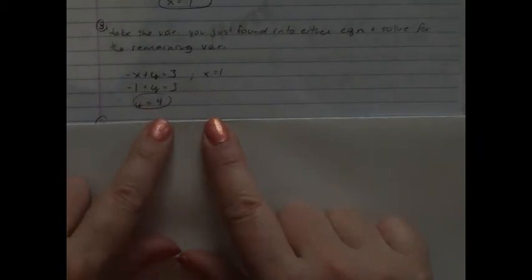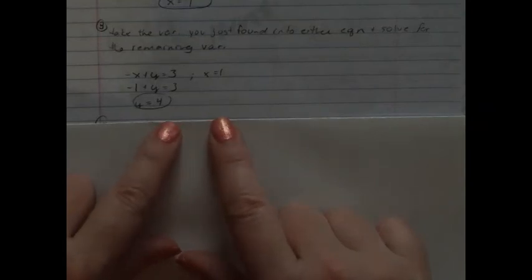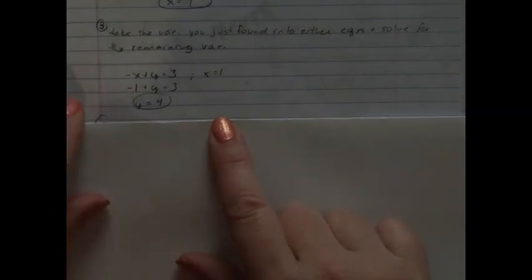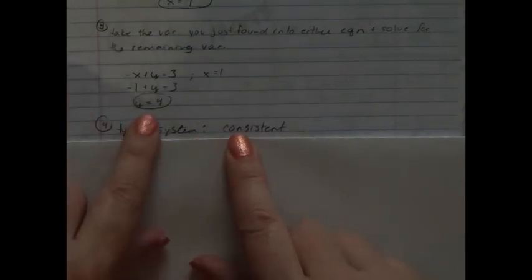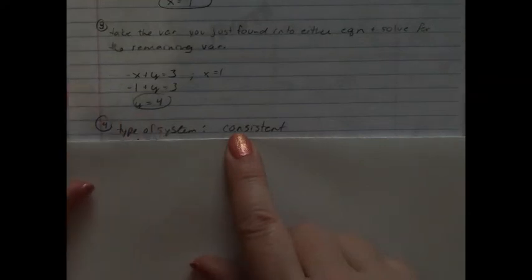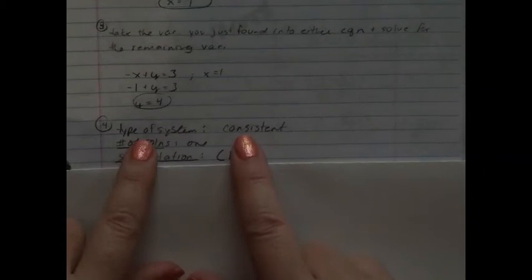I wish I could say that this is the end of this problem, and it's not, because on the exam I'm going to ask for one last step, which is to tell me what I've got. So here's what I want you to do on your homework. First thing is tell me the type of system. This is a consistent system because I got a y value and an x value. What does a consistent system mean? I have one solution. The reason I have one solution is because the lines crossed at one point, somewhere in space. In this case, they crossed at 1, 4. So the type of system is consistent.